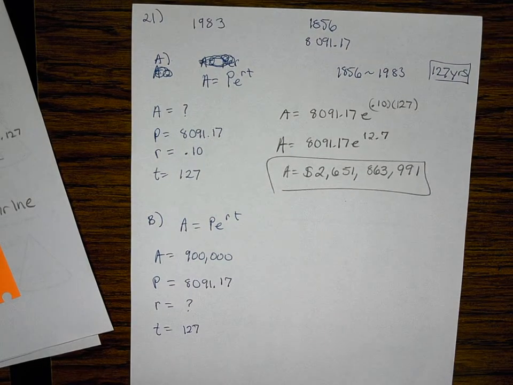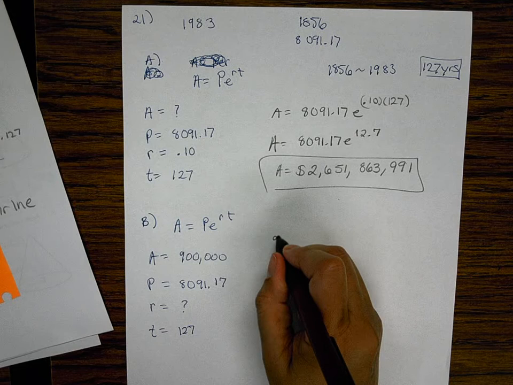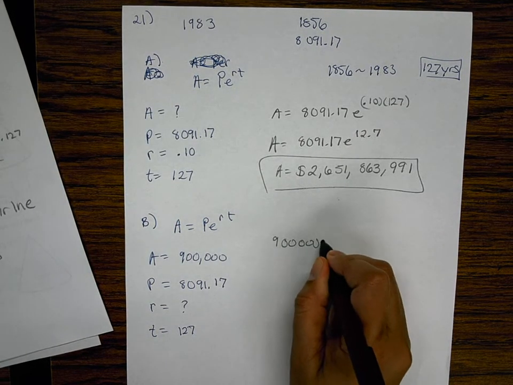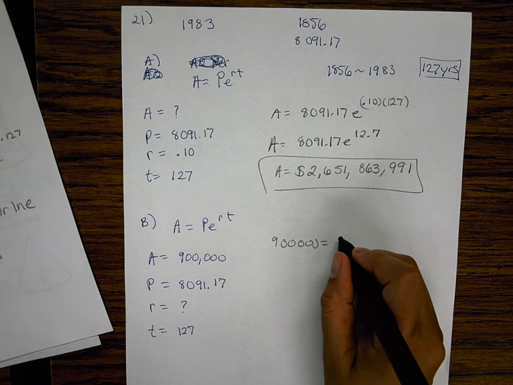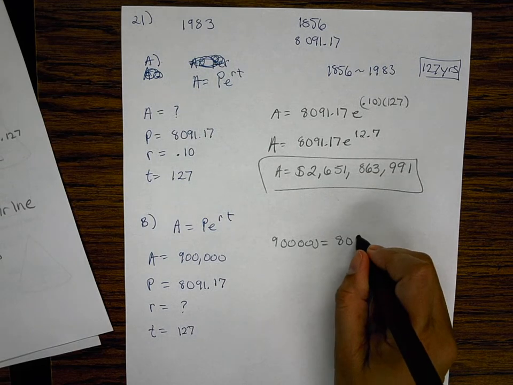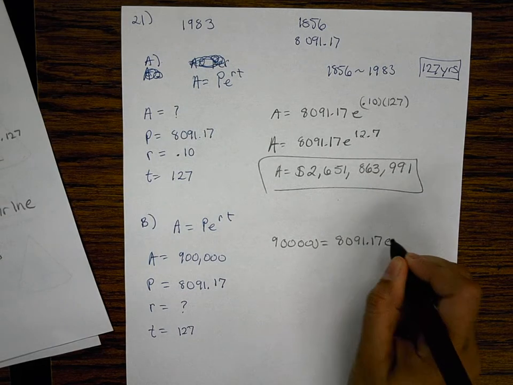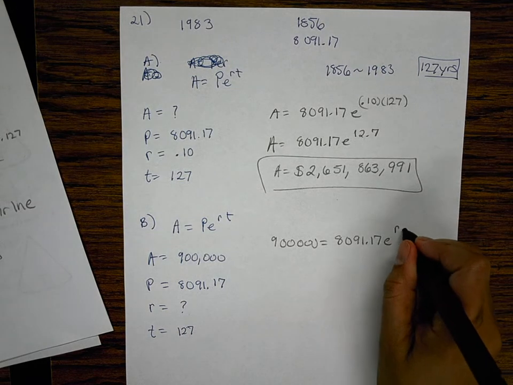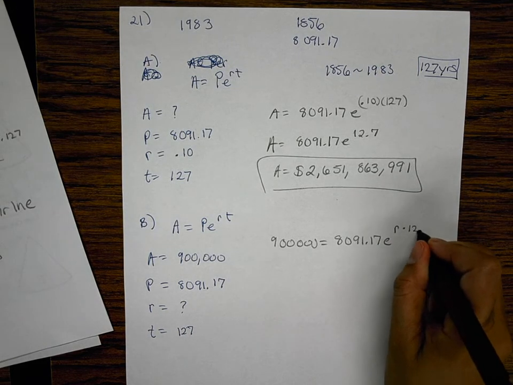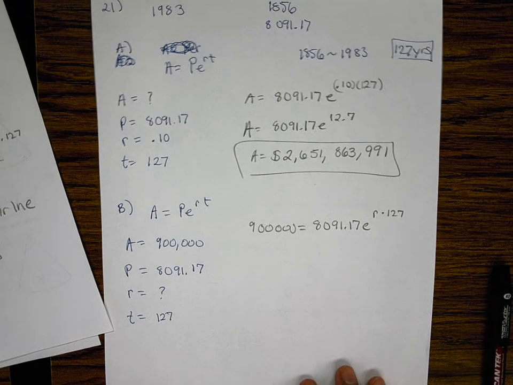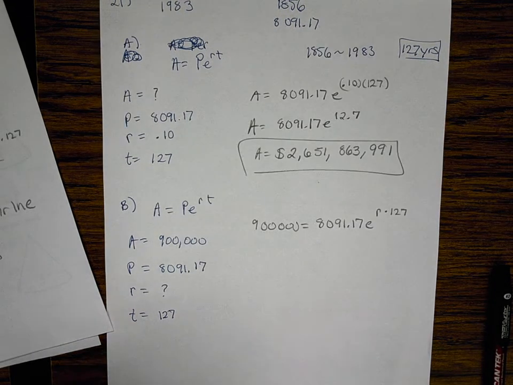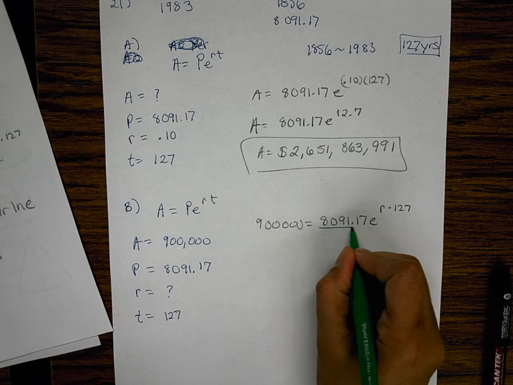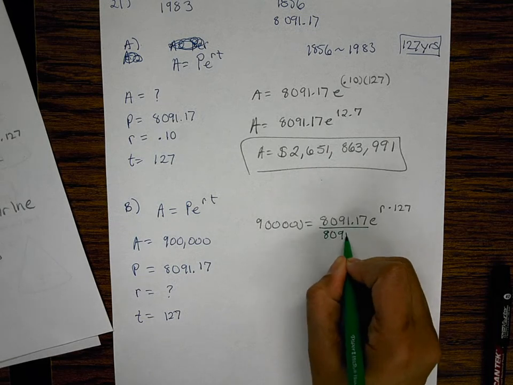Okay, 900,000 equals $8,091.17 times e raised to the r, we don't know, times t. All right, I am going to divide both sides by the $8,091.17.